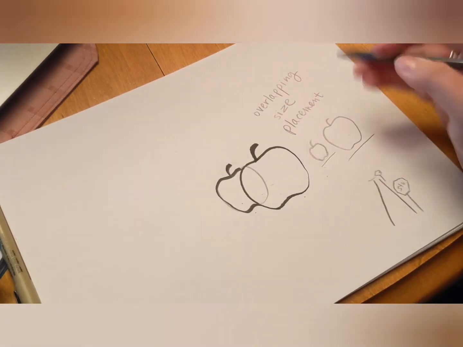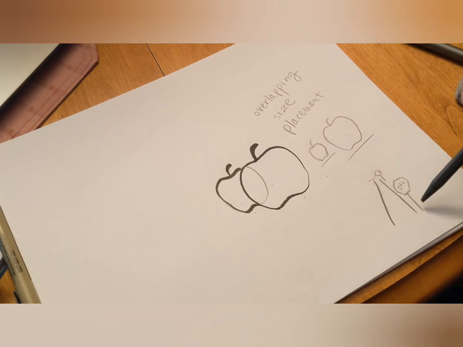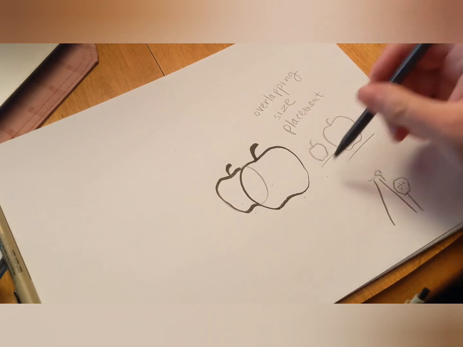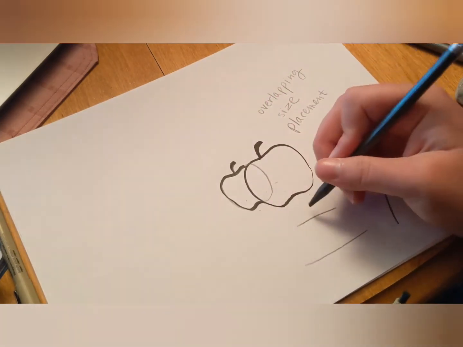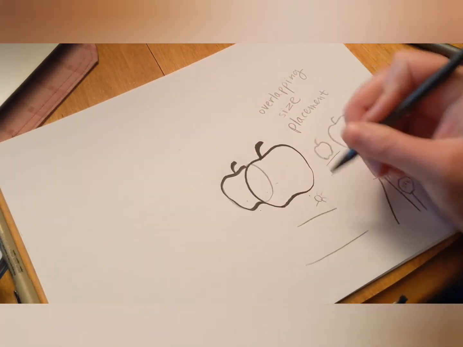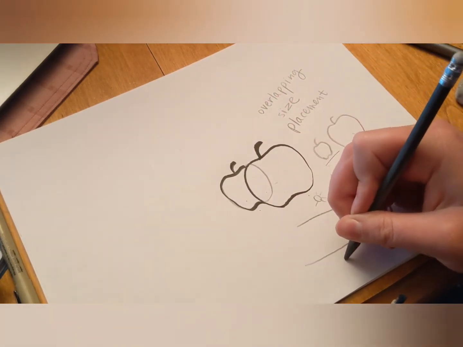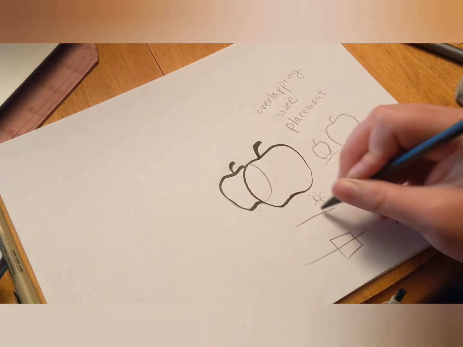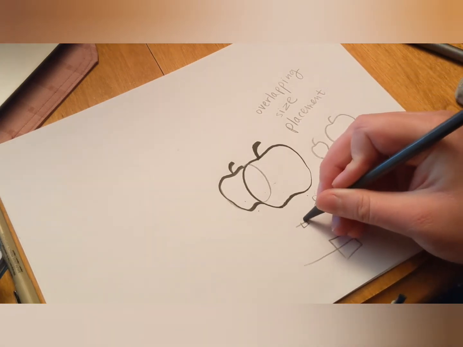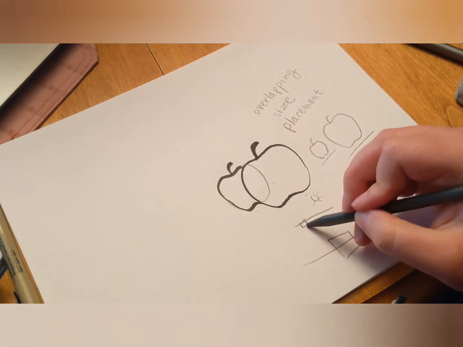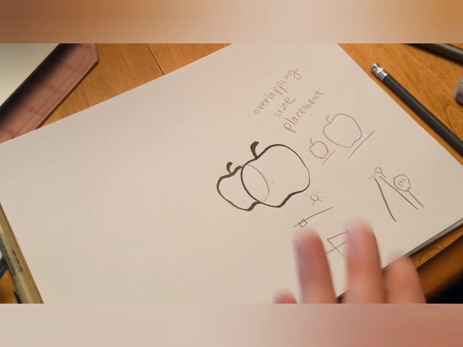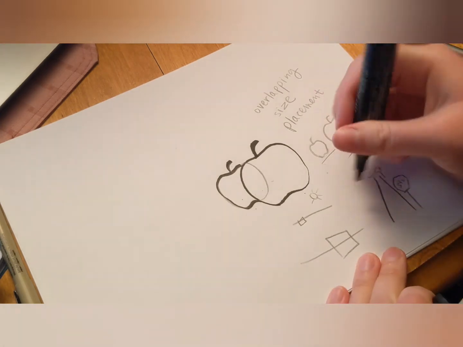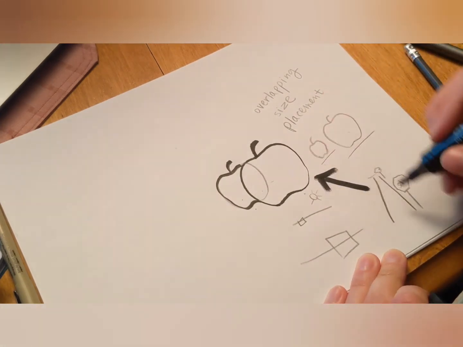So another idea I want to go over is placement. So as you can see with this picture I am about to be drawing, when we see an object farther away in the distance, so say this box, if we wanted to put it far away in the distance, it would be small and we would see it higher up and closer to the horizon line here. That's another thing we want to consider.